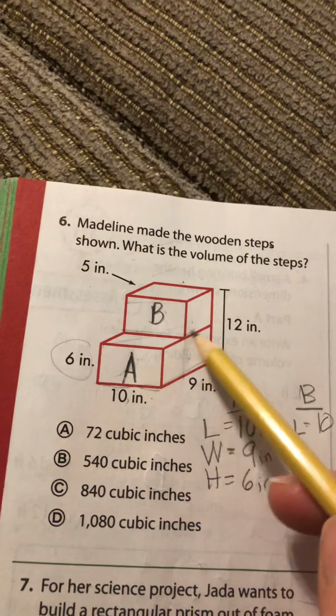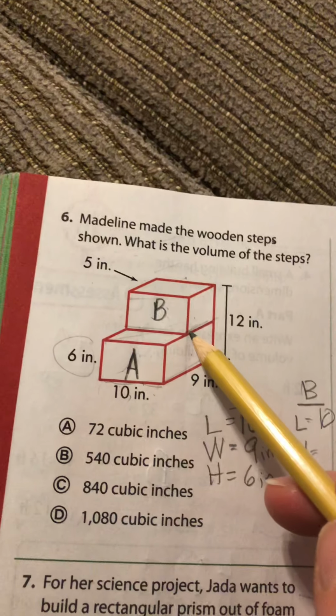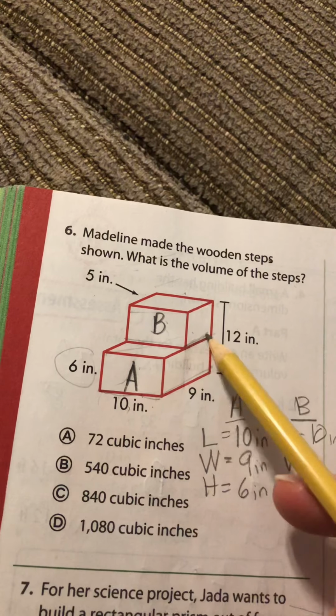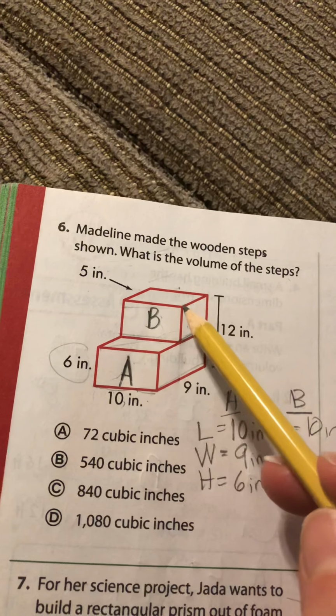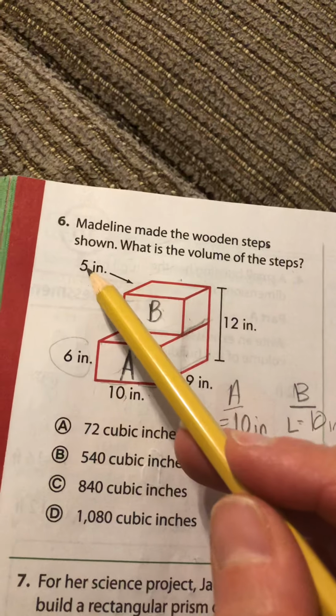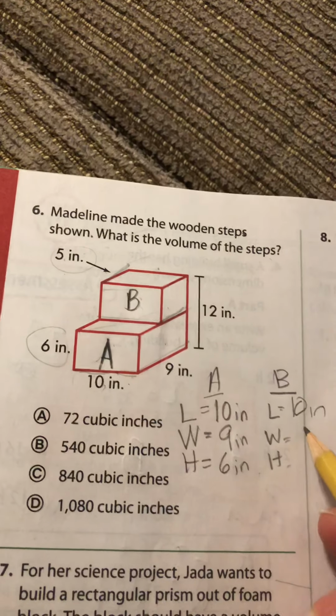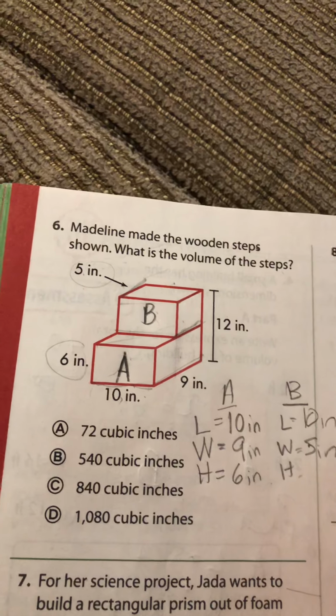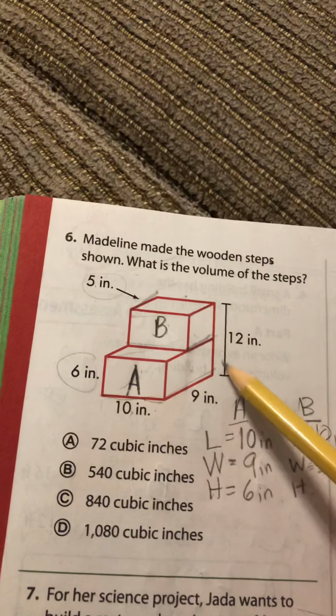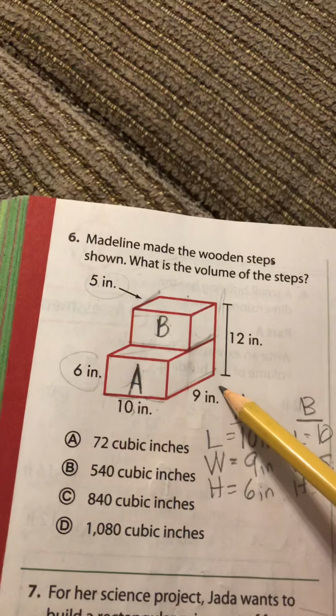Now, the width of B. This is where it gets tricky, because I don't see anything here, and I don't see anything here. Oh, I see something here. Okay, so I know that the width of B is 5. So maybe that wasn't the tricky one. Oh, I know what it is. It's the height that we've got to try to figure out.